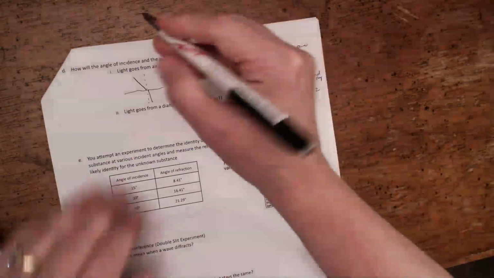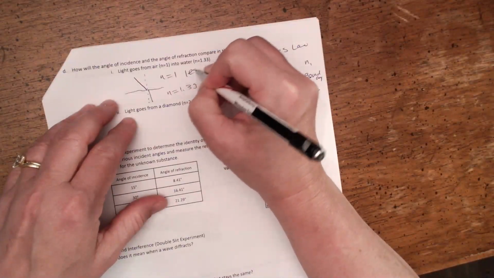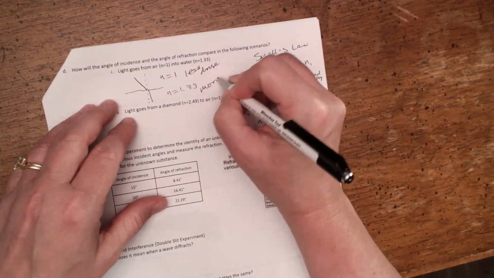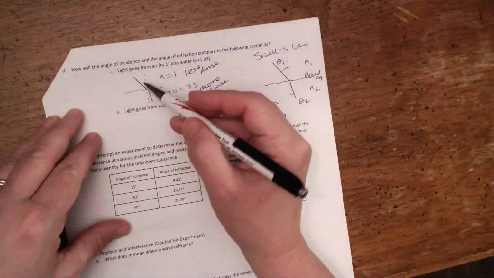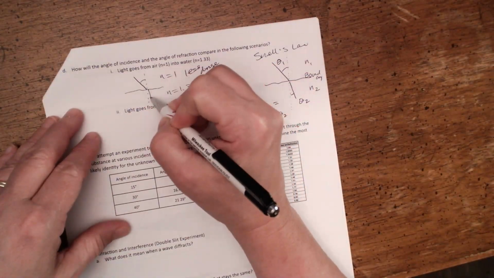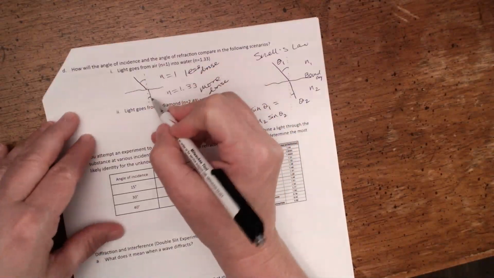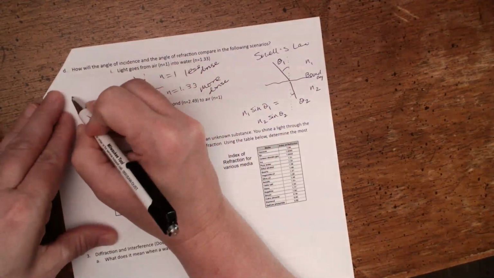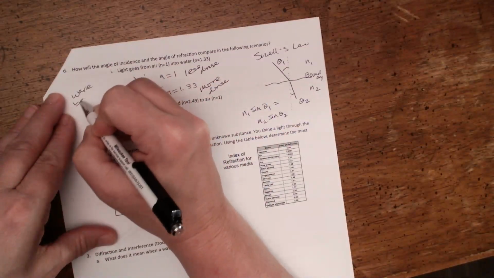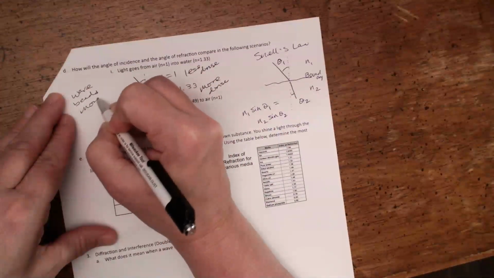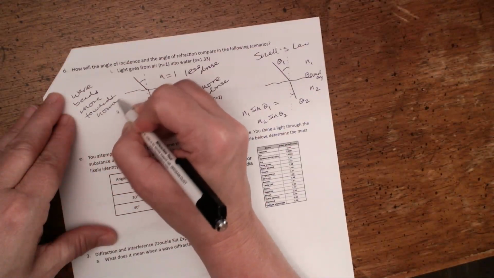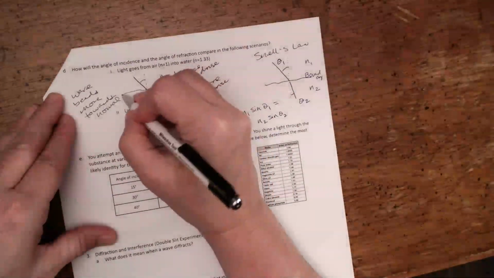Okay, so this is less dense going into more dense. That's generally going to make my angle of refraction lower. Okay, but what's really happening is this light wave is bending. So the wave bends more towards the normal or the perpendicular line.